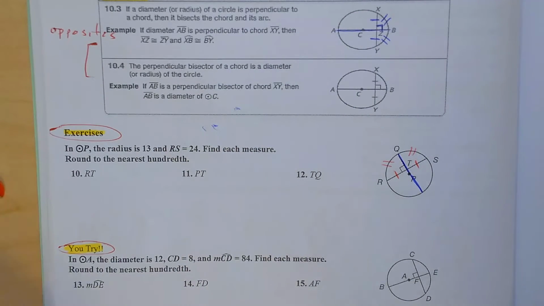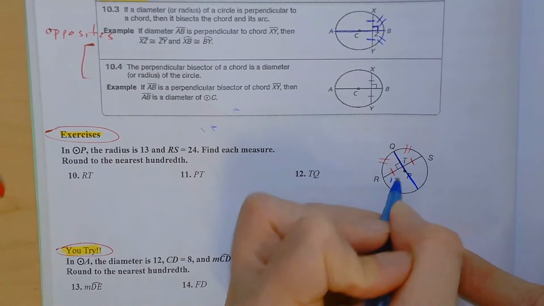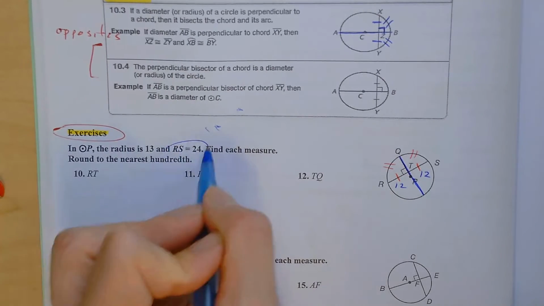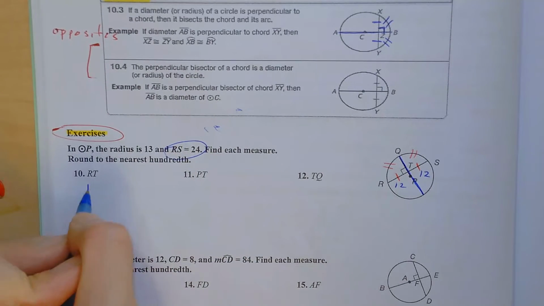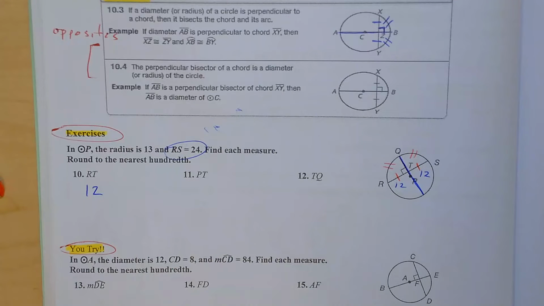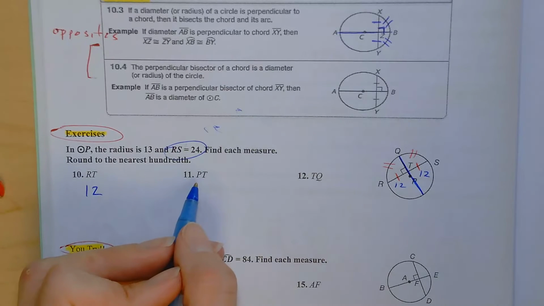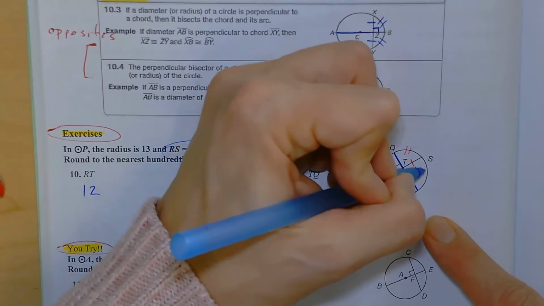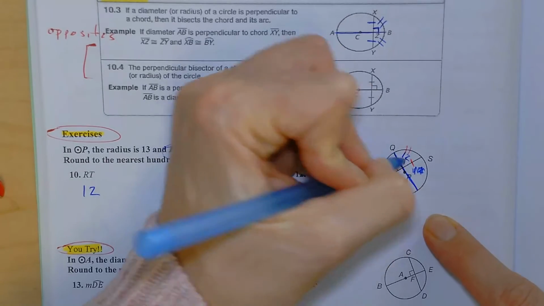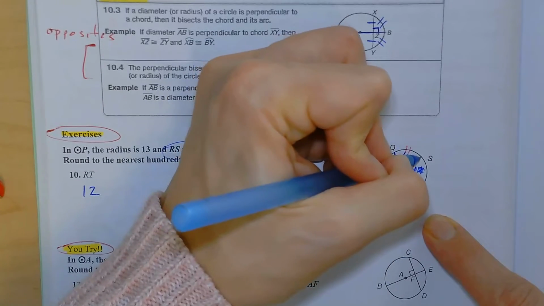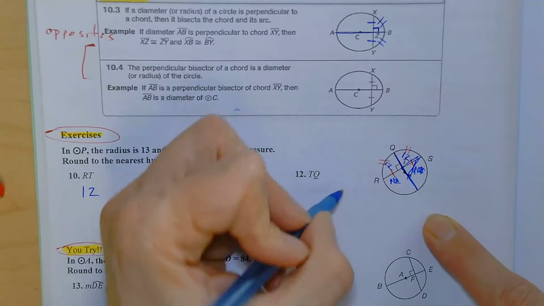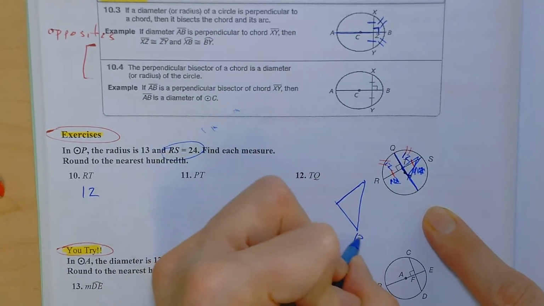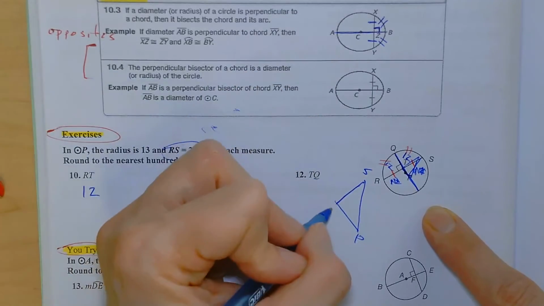All right, so it says RS is 24. That's going to make both these pieces 12 and 12 because the 24 is going to be split in half. So right away I know that RT is 12. Okay, now they would like me to find PT. Well, in order to find PT, I'm going to connect, now I put the 12s in a bad spot, so I'm going to move them over here. I'm going to connect and make a right triangle. So I'm going to kind of expand this right triangle so you can see what I'm using. This is P, this is S, and then this is T.